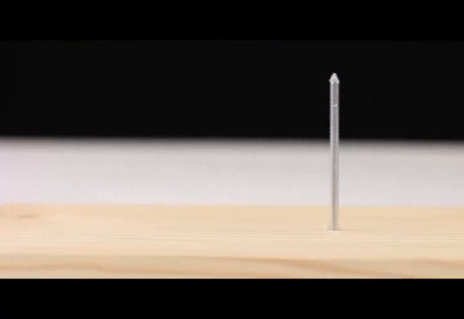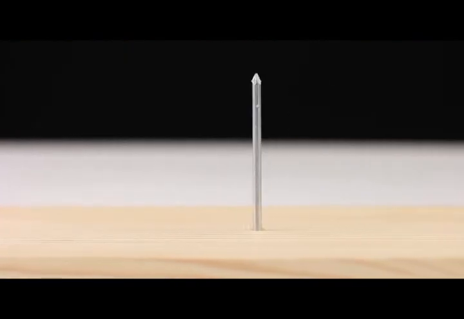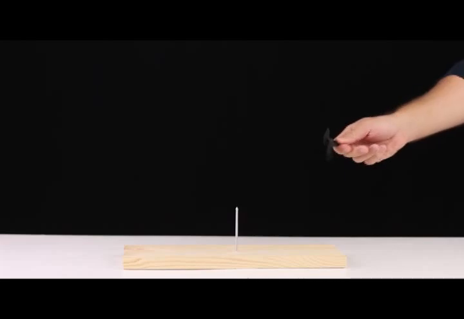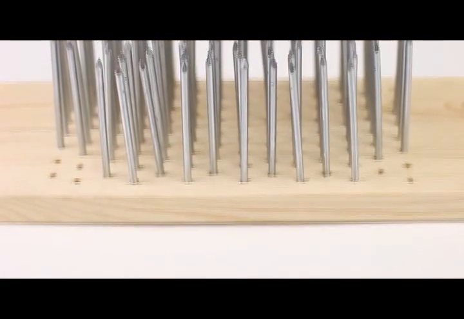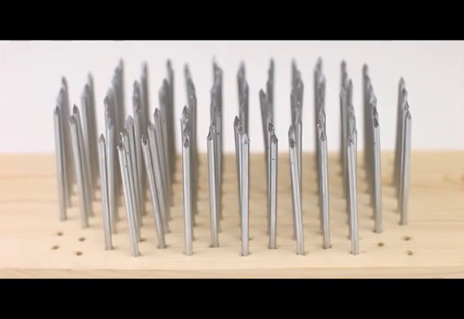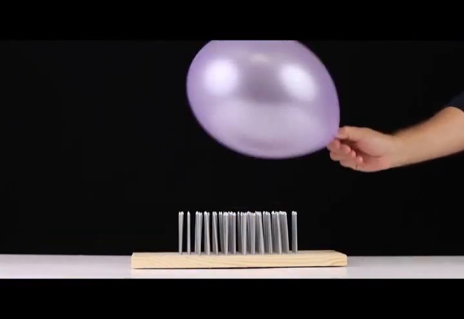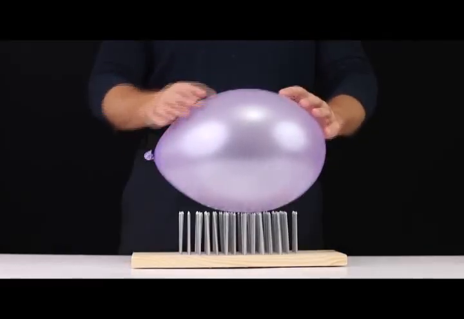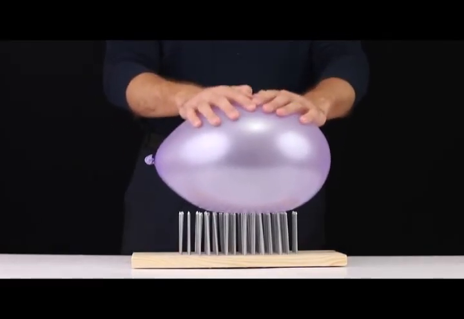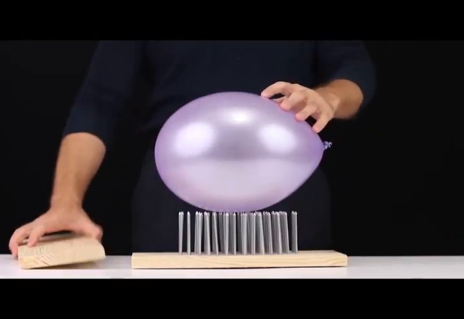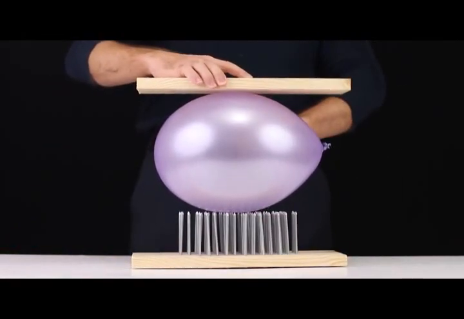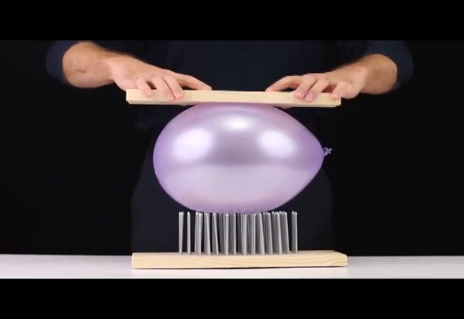Now imagine this balloon and a nail. If you press the balloon against the nail, it will burst. What if we had a huge number of nails, say 100, and press the balloon against them? You see, it takes a larger effort to burst the balloon with many nails.